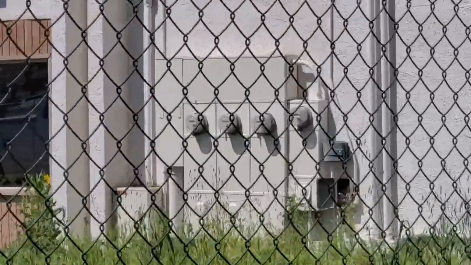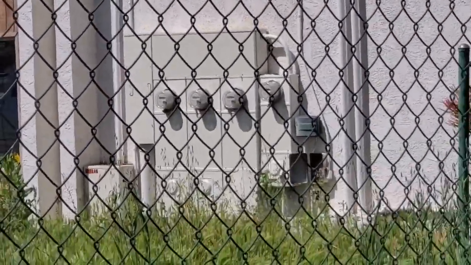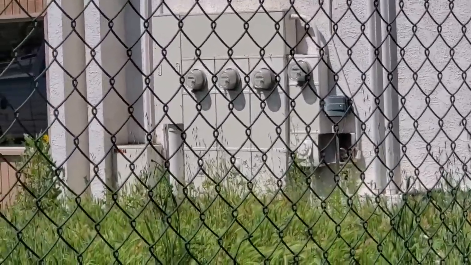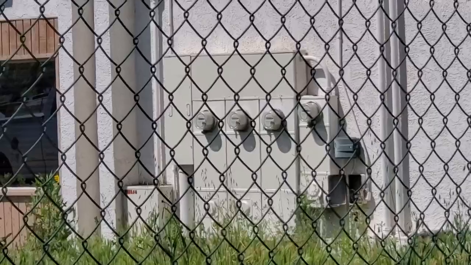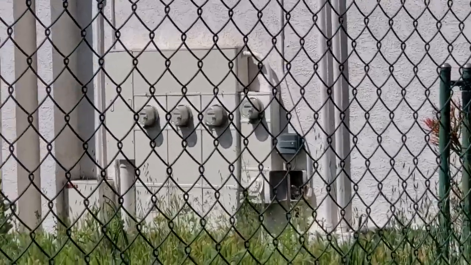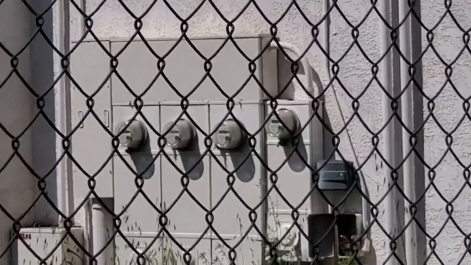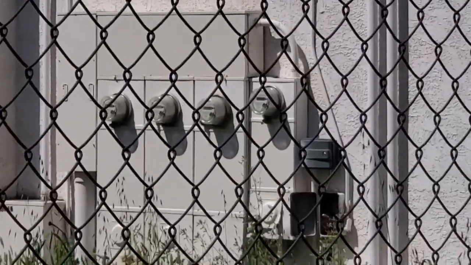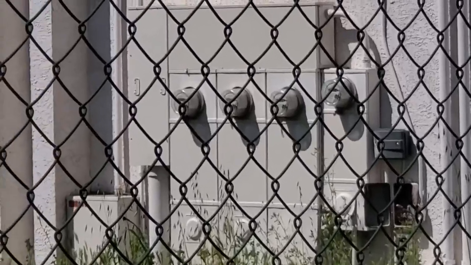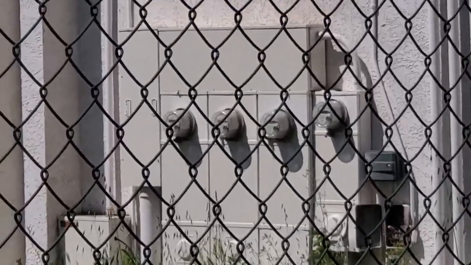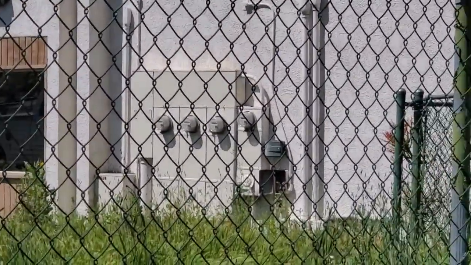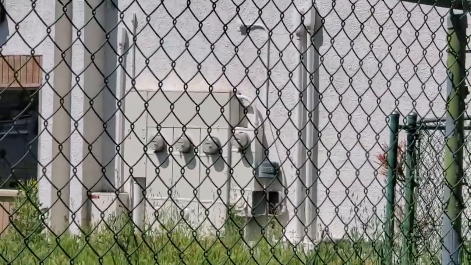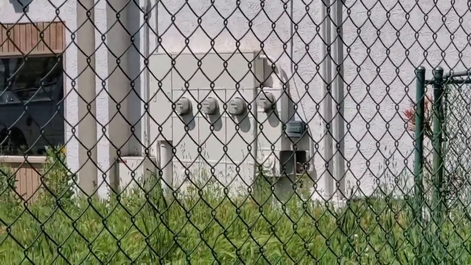How many meters do you see here? Is that the same amount of gas meters that we saw a little earlier ago? 1, 2, 3, 4. I think so. 4 electric meters. Wow.